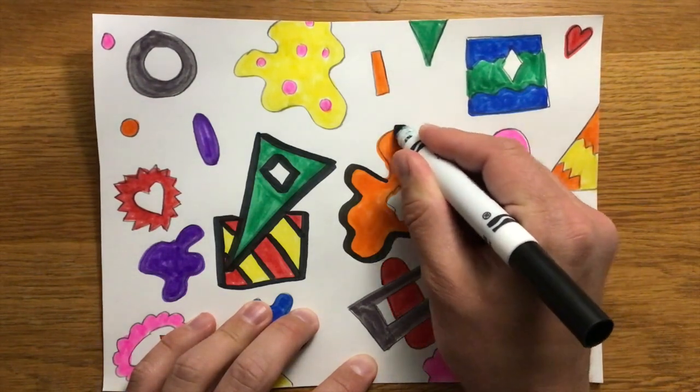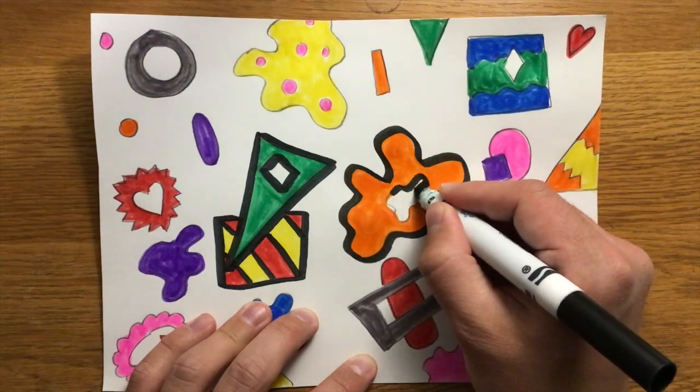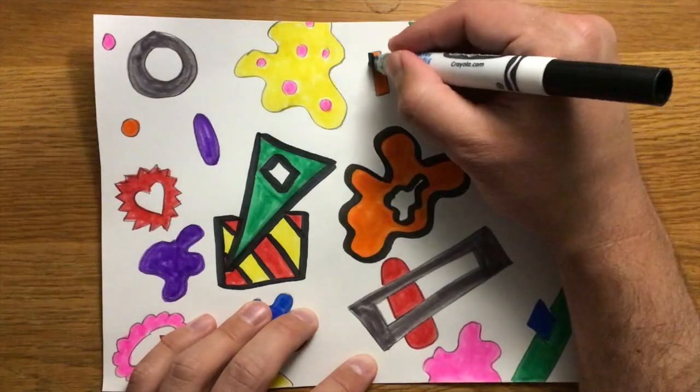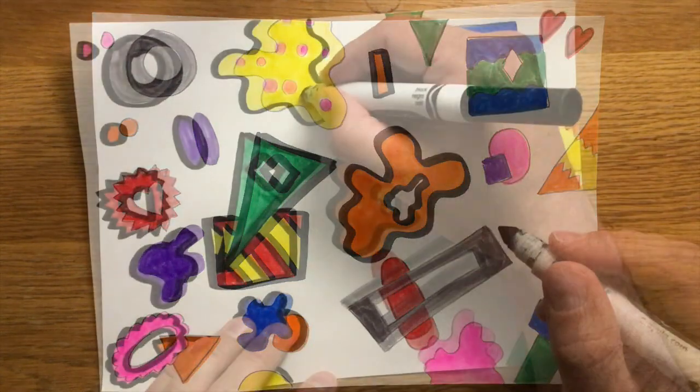And if you went outside the lines a little bit, outlining can help clean up those edges a little bit, like I did here on this orange blob. So you're just going to go through and outline all of those.